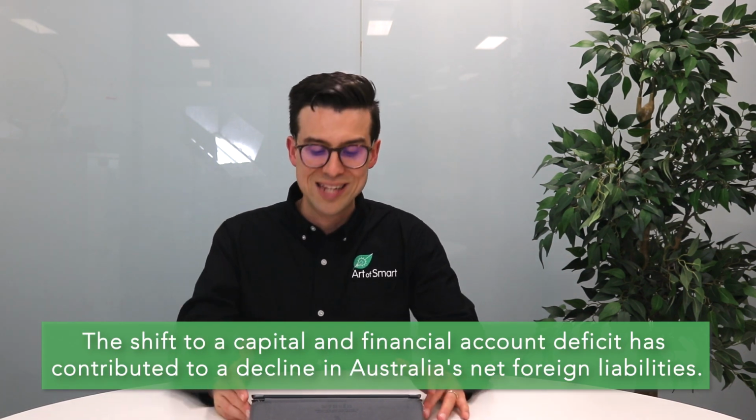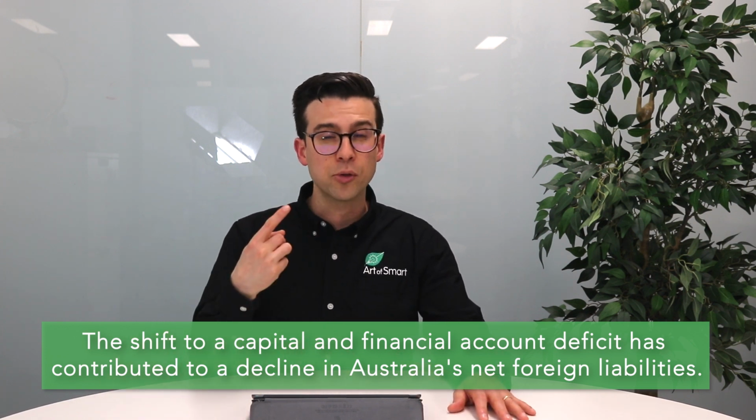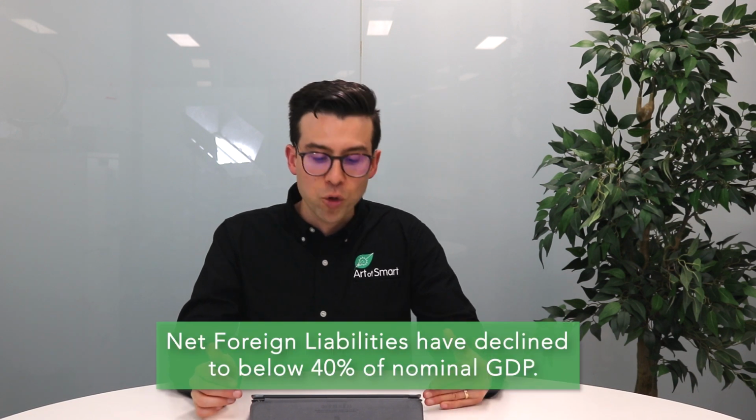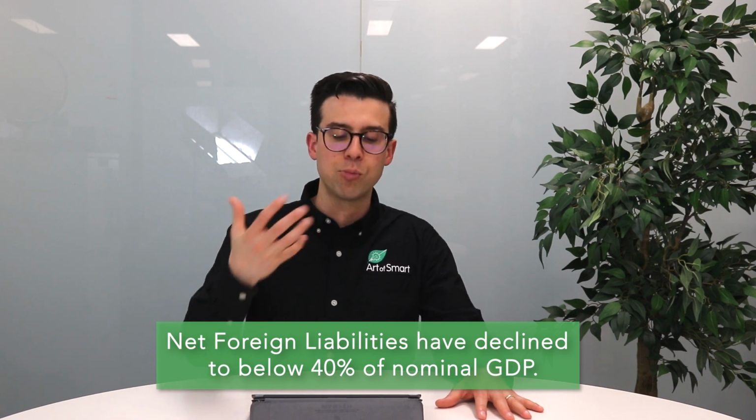Now, ultimately, the shift in the capital and financial account has contributed to a decline in Australia's total net foreign liabilities. That's the total amount we owe foreigners less what they owe us. Now, liabilities is debt plus equity, debt being money that we've lent, equity being money that we've invested, okay? And these are now at their lowest levels as a percent of nominal GDP in a number of decades. To give you a bit of context, they peaked in about 2016 at about 60% of nominal GDP, and it's now declined to less than 40% of nominal GDP, its lowest since the 1980s. And that's because of that growing pool of domestic savings.